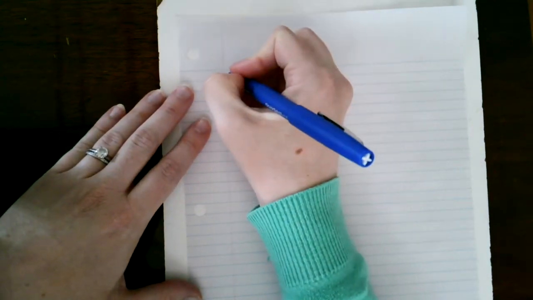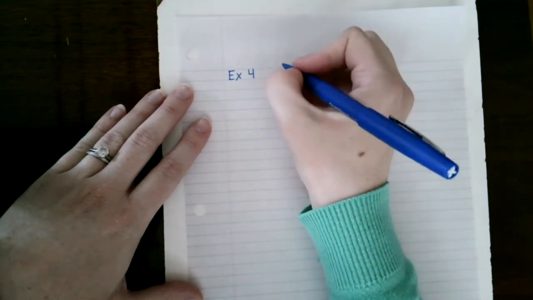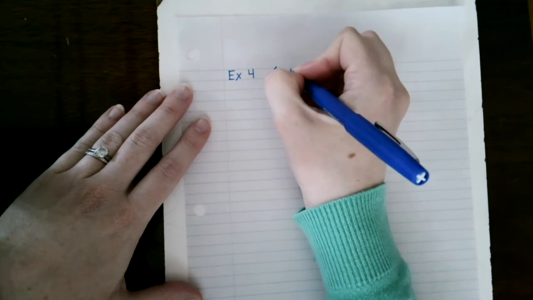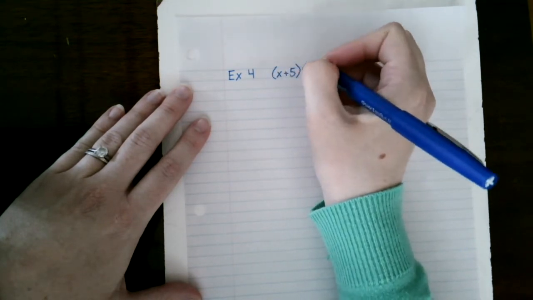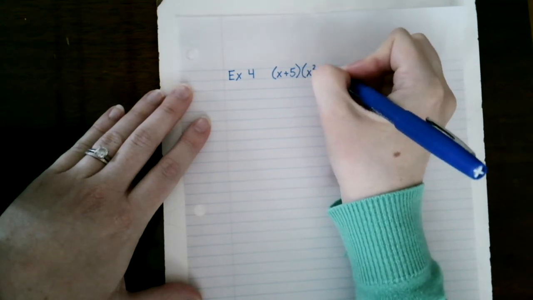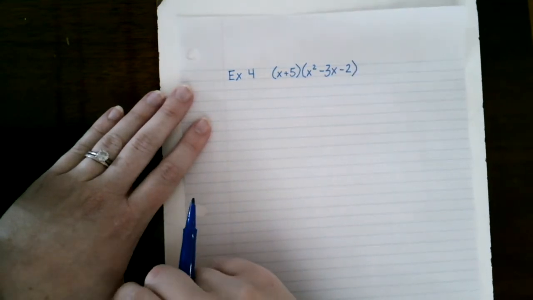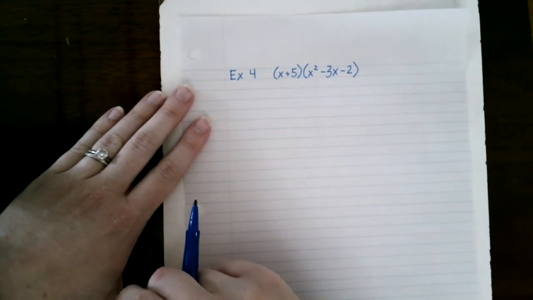We are going to go over one more example together, and then I'll give you 2 to try on your own. So this will be our example 4, and this is x plus 5 times the quantity x squared minus 3x minus 2. You will notice that there are a lot of things different with this question than the last 3 examples we did.